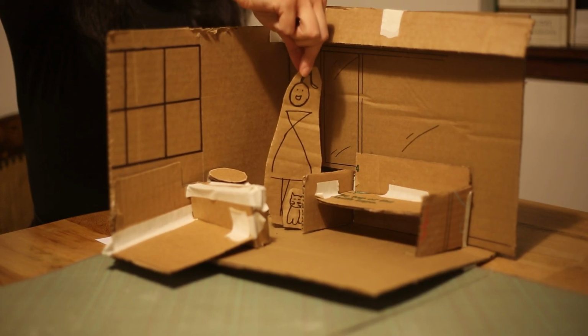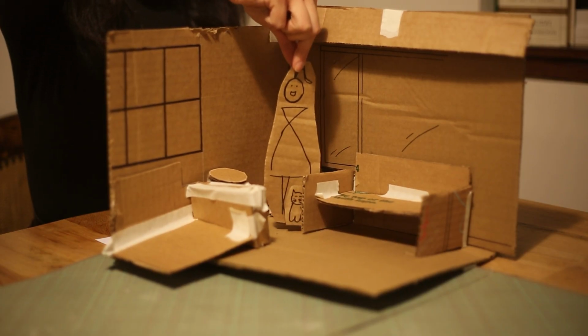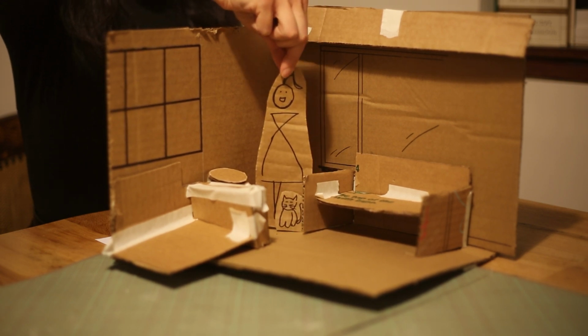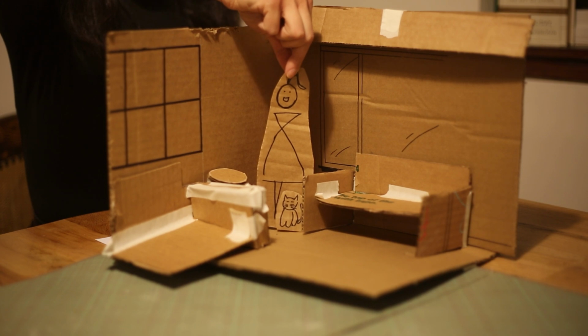And ta-da, my 1 to 10 scale living room is complete. I bet you're wondering why I'm making this. Well, all I can say is stay tuned.